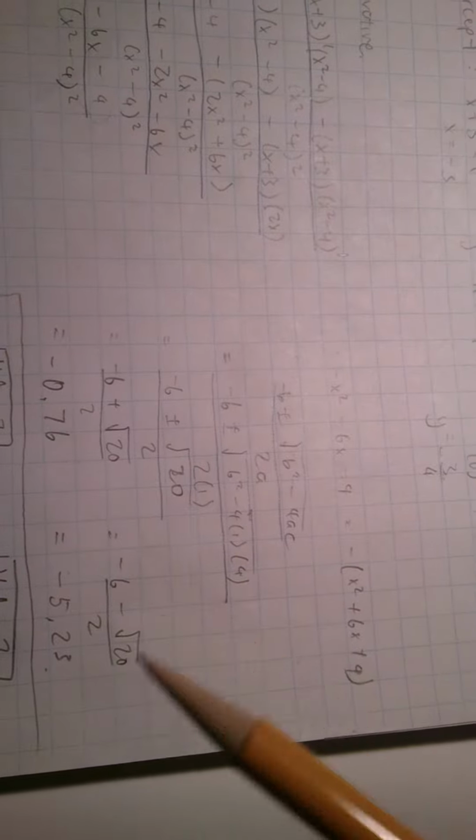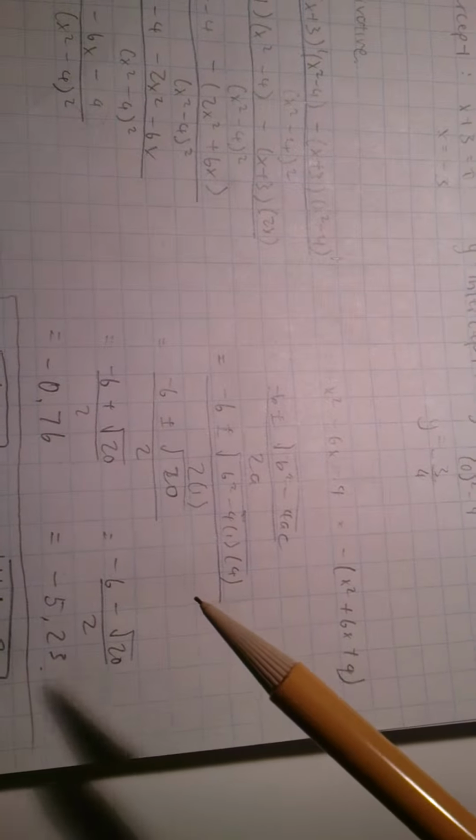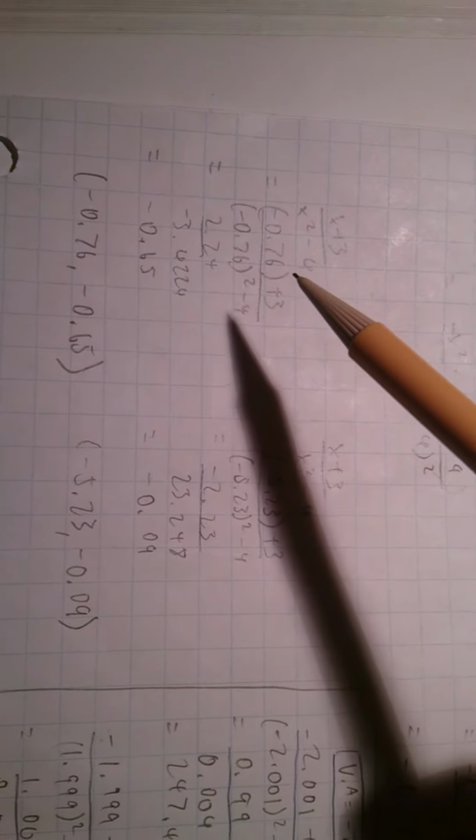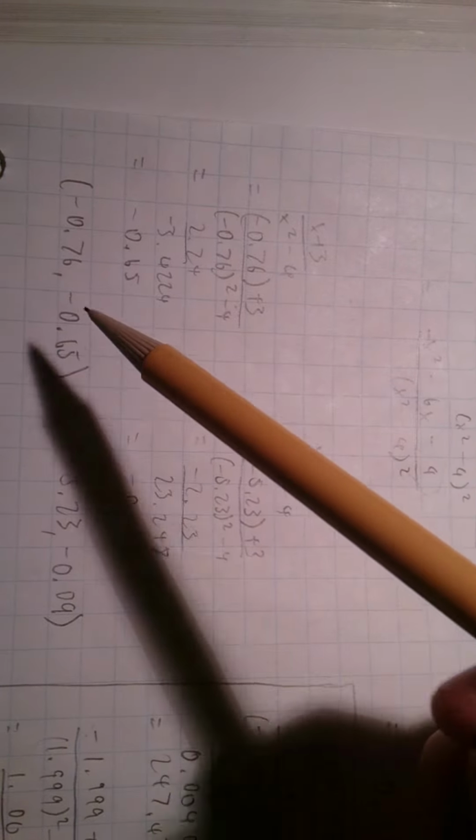So to solve for the actual local minimum and maximum points, we just plug these values into our original equation. Over here we have the original equation, and we plug negative 0.76 into our x values, and we get a y value of negative 0.65.